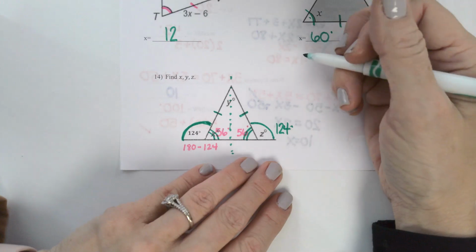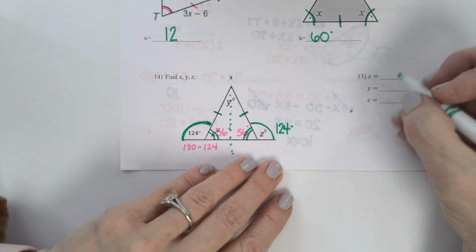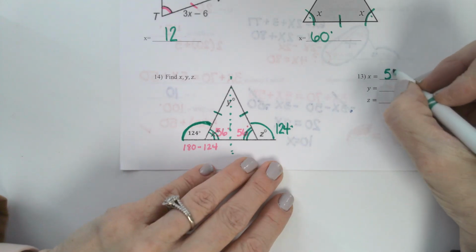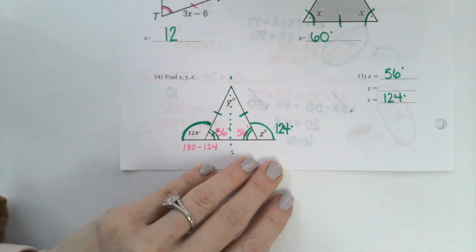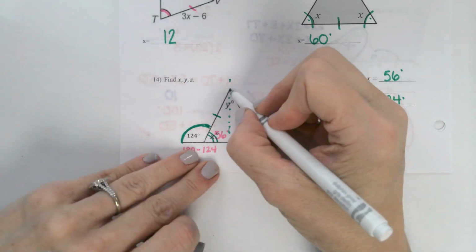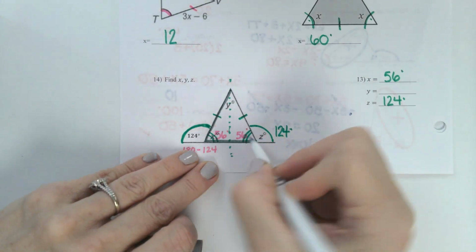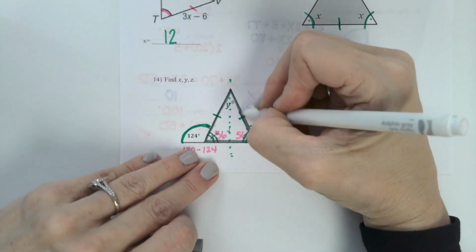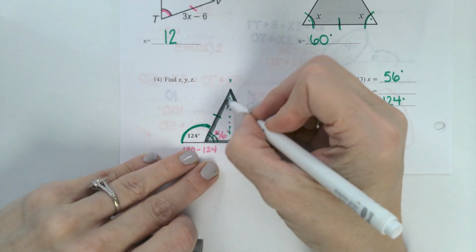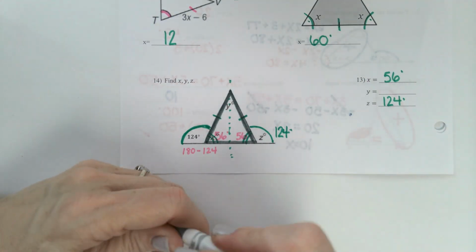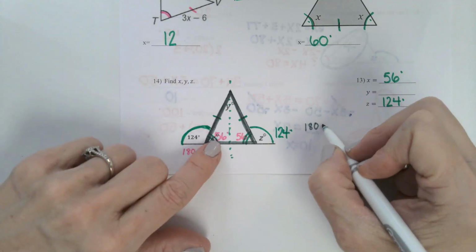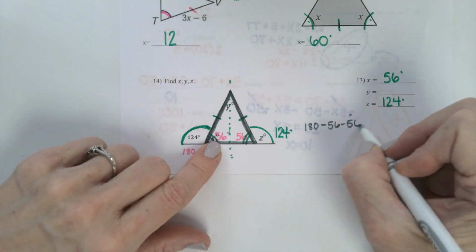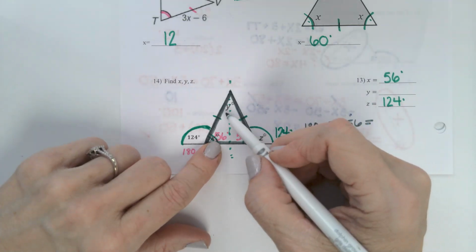So I know that x is 56. I know that z is 124. So I just got to find y. And the easy thing is that x and y are inside. There are actually two ways you can solve this question. You can do 180 minus 56 minus 56, and that'll give you your y value up here.